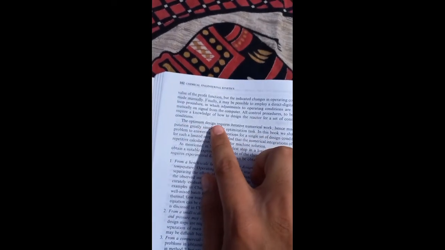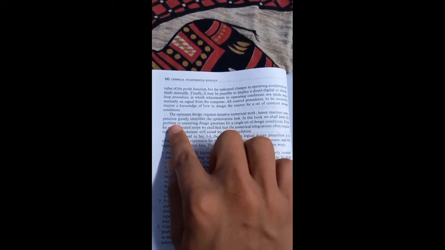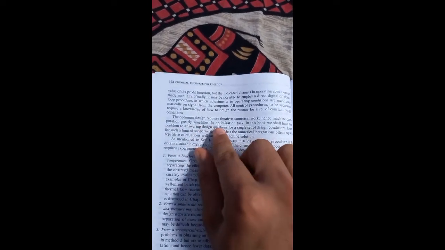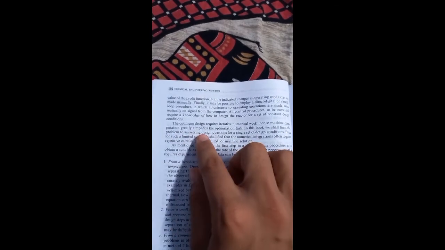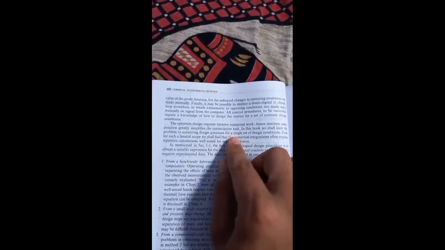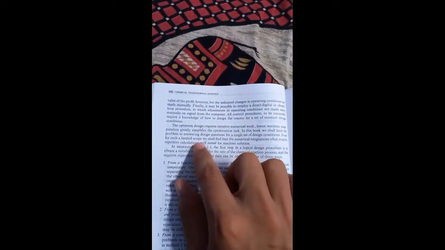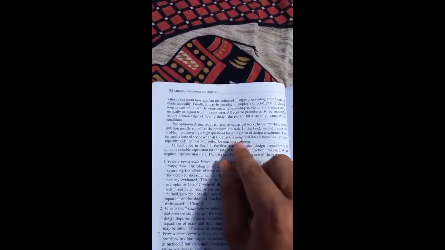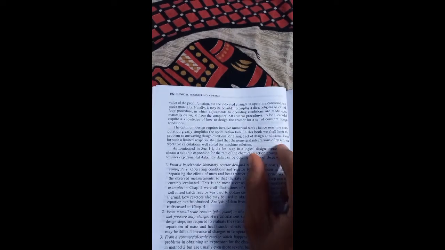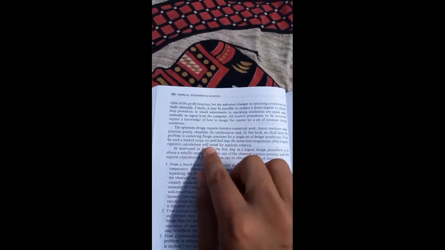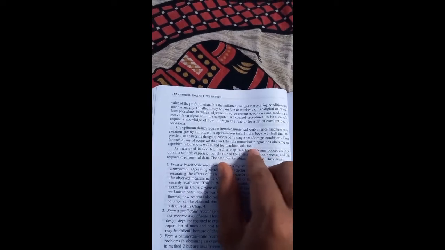The optimum design requires iterative numerical work, hence machine computation greatly simplifies the optimization task. In this book, we shall limit the problem to answering design questions for a single set of design conditions. Even for such a limited scope, we shall find that the numerical integration often requires repetitive calculation, well suited for machine solution.